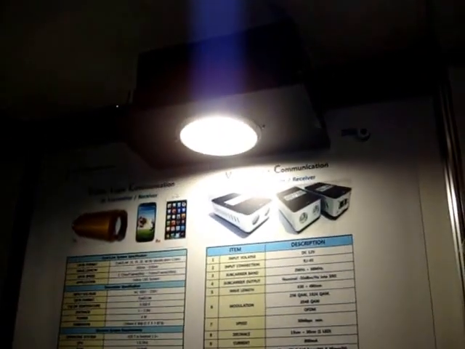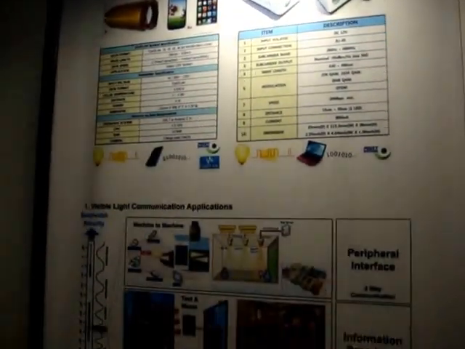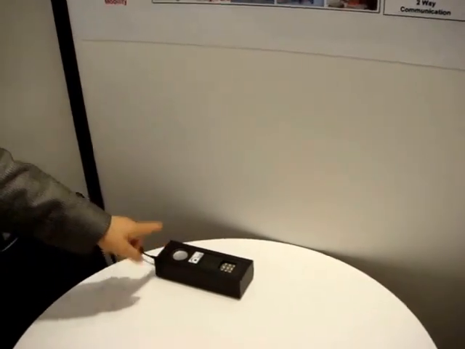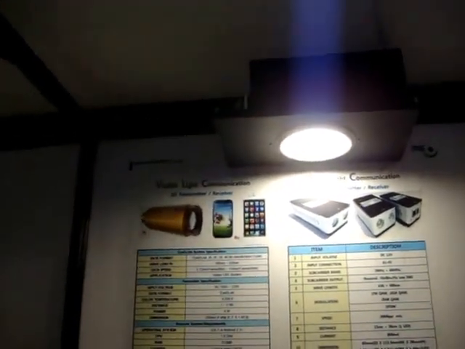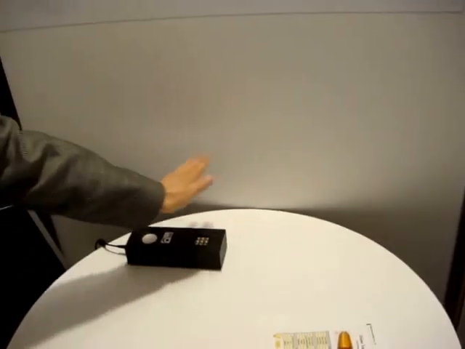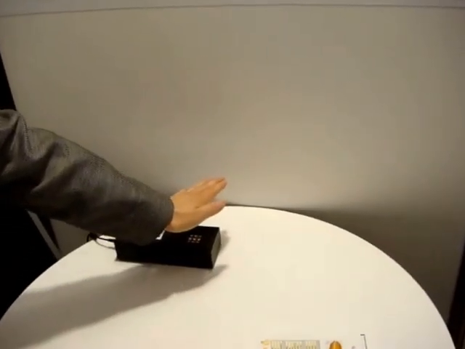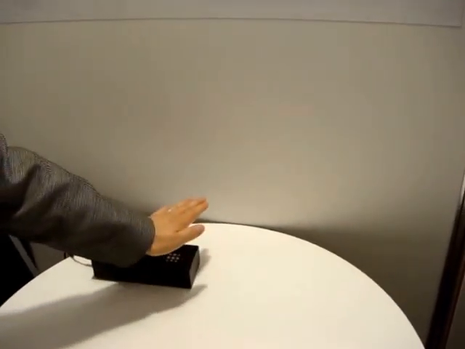This is the MP3 player, and there is a light, and this is the receiving device, and this is the speaker. So the MP3 player plays the music through the light, and the receiver receives the audio file and plays the music here. So if I block the light, no more music.